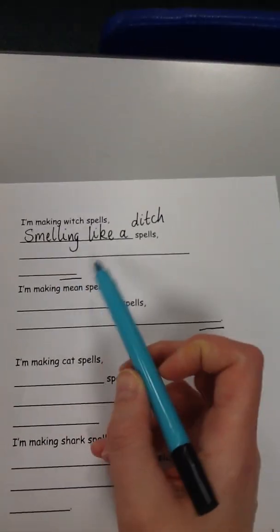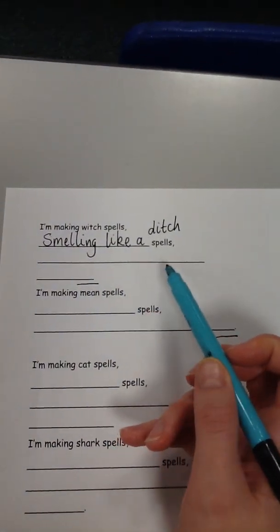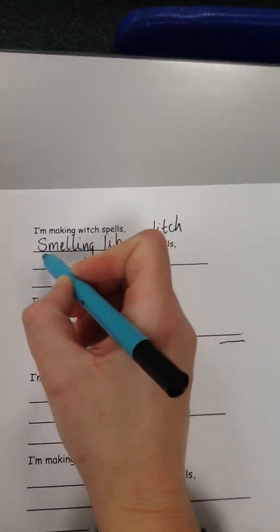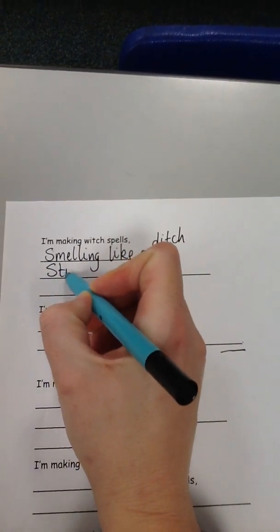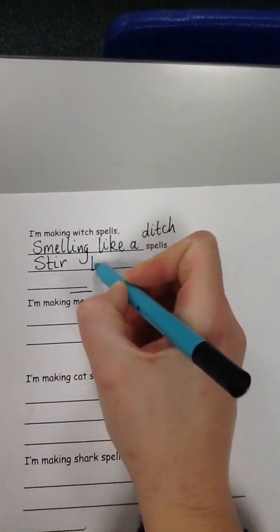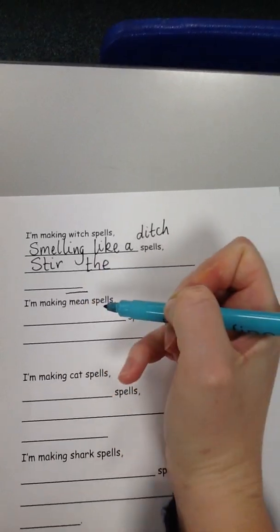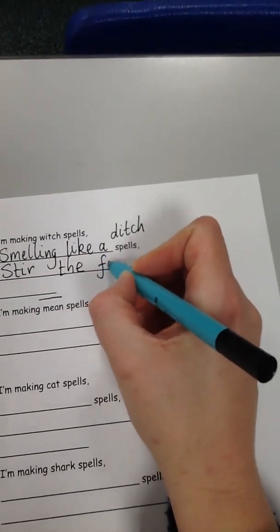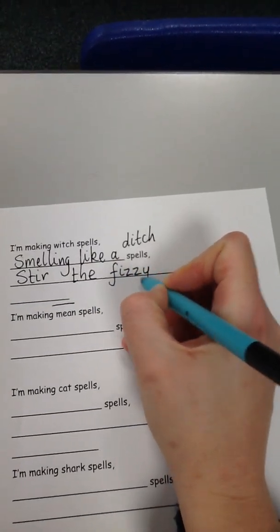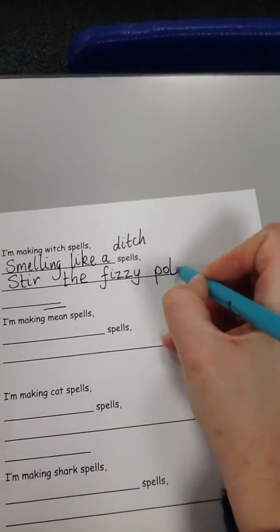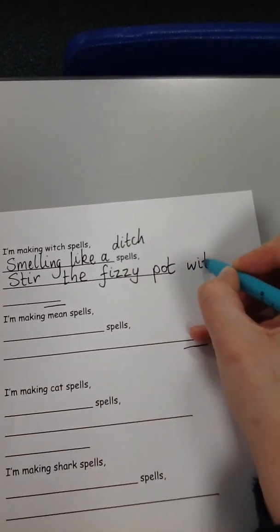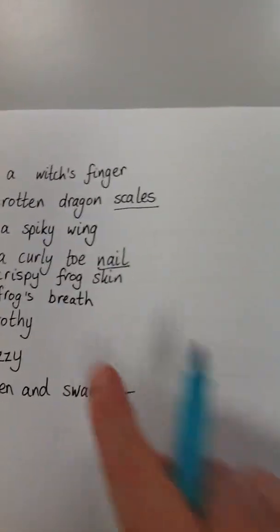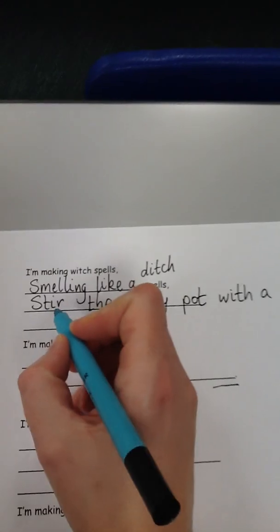Okay, I'm making witch spells, smelling like a ditch spells. Stir the pot. Now what was it doing? It was fizzing. I like fizzing, using my words from yesterday. Stir the fizzing pot with a, what could it be with? A toenail.